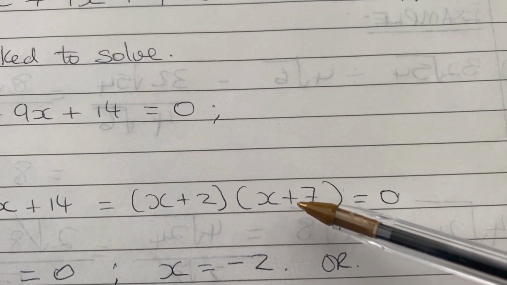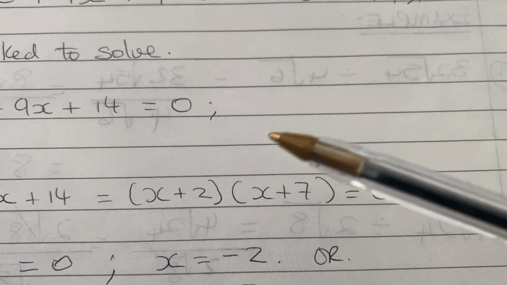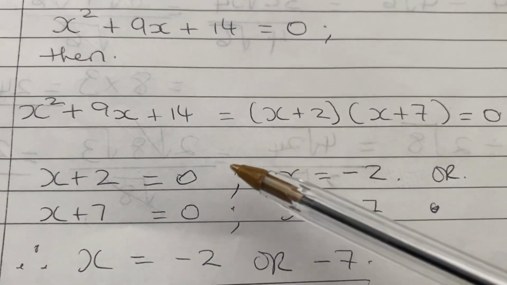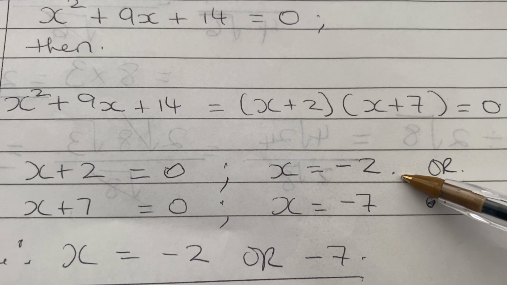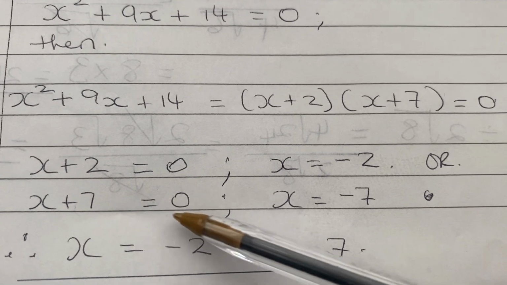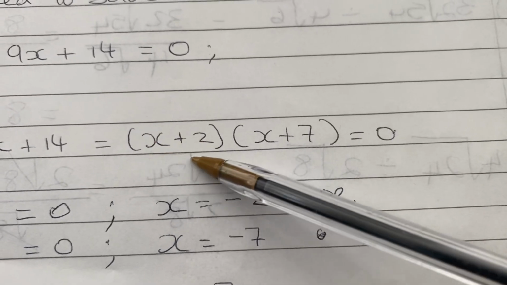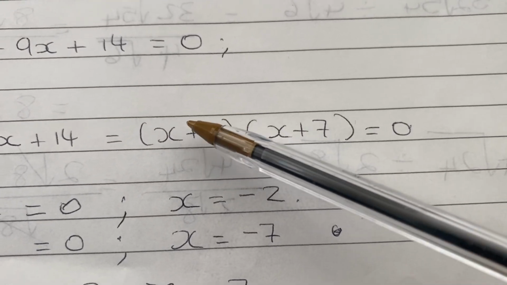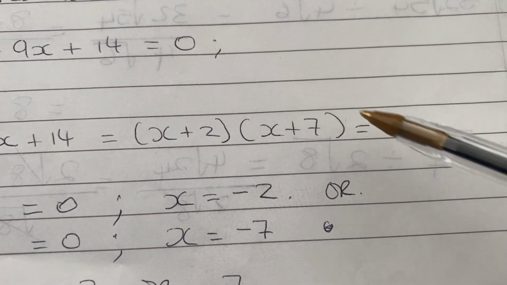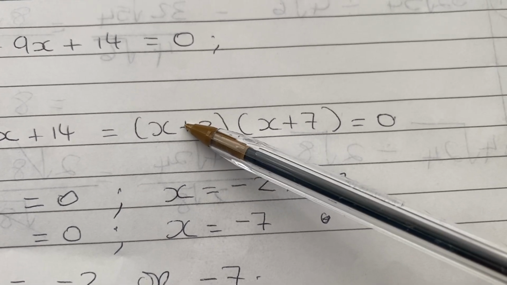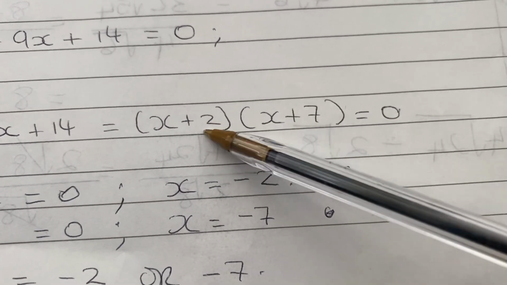Because you remember the quadratic formula, you get plus or minus. So you get two values of x. So if x plus 2 is 0, x will be minus 2. Okay? If x plus 7 is 0, x is minus 7. Because if the whole of this bracket is 0, when you multiply 0 by everything in this bracket, it will give you 0. So it's either this is 0 or that is 0 to get 0, or both of them are 0.